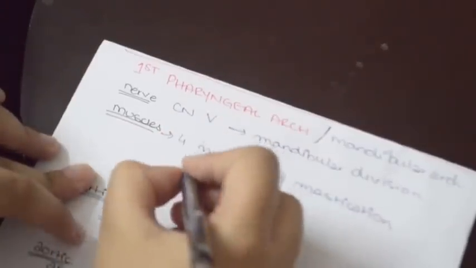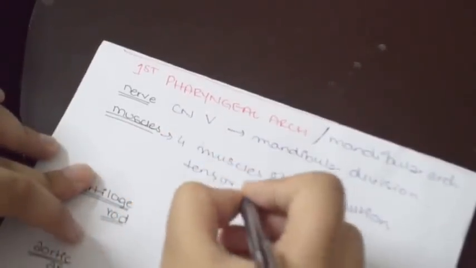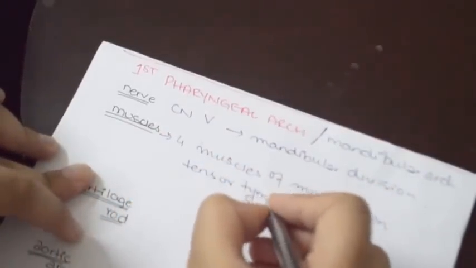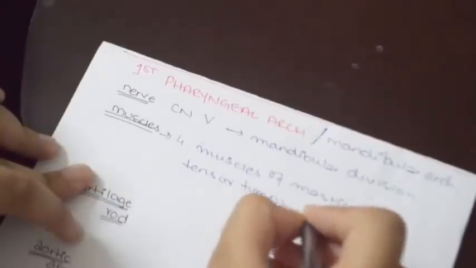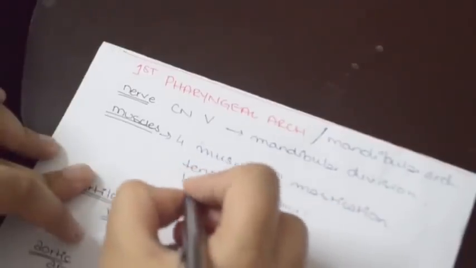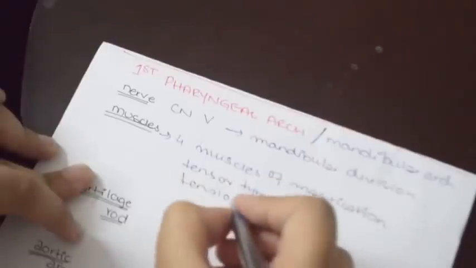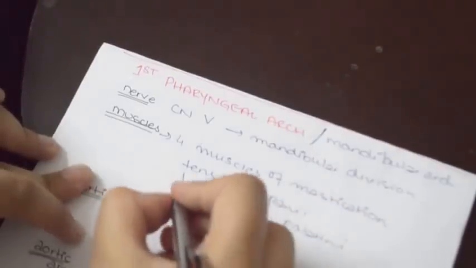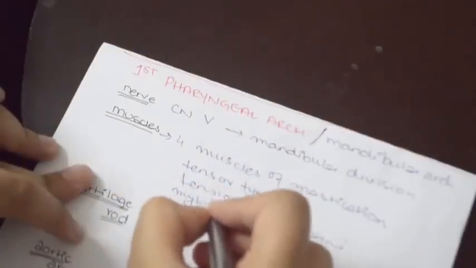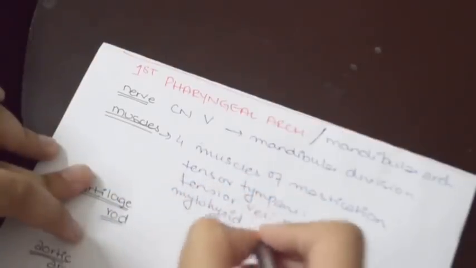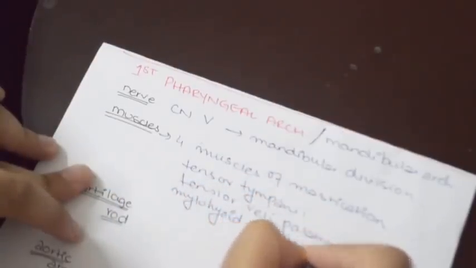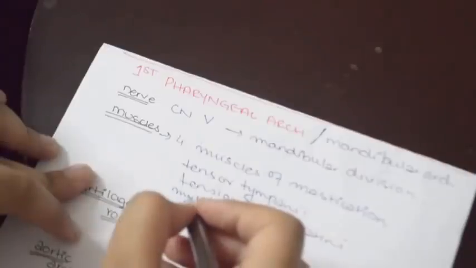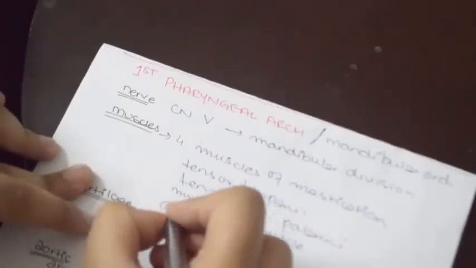Then there's the tensor tympani, tensor veli palatini, mylohyoid muscle, and the anterior belly of digastric muscle.